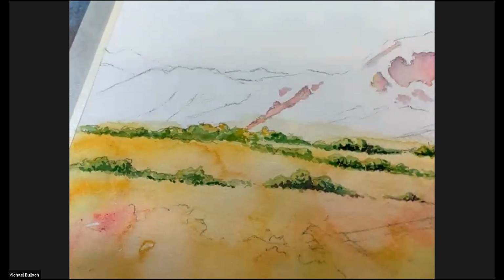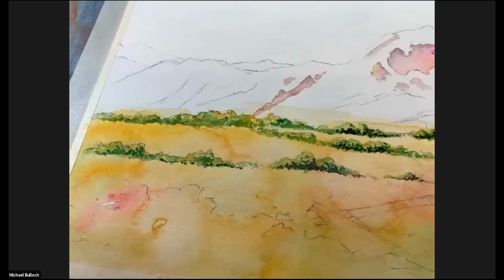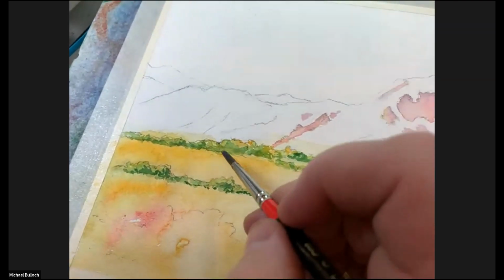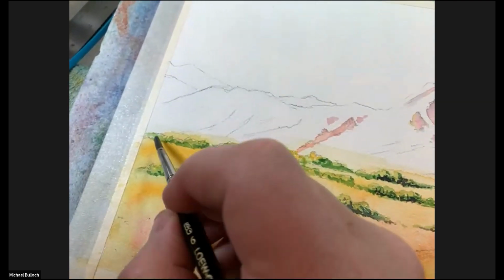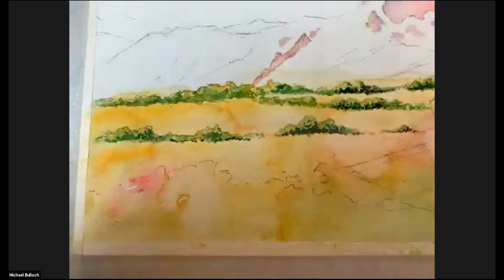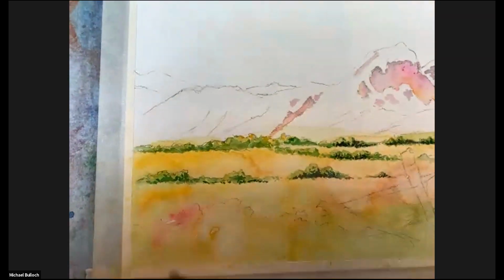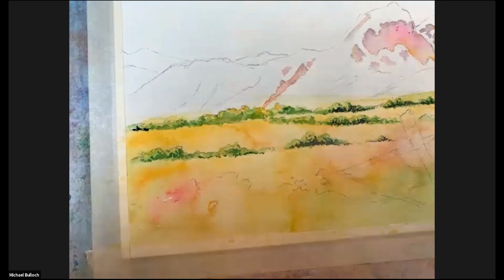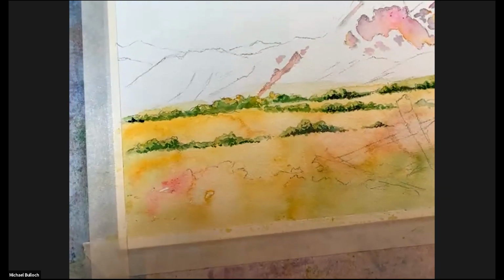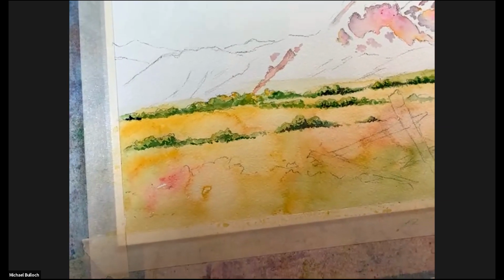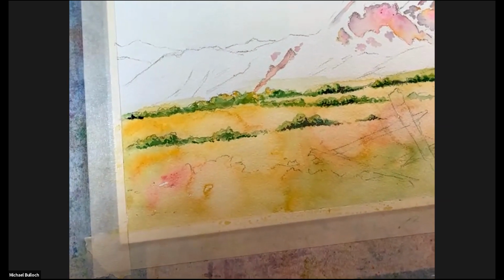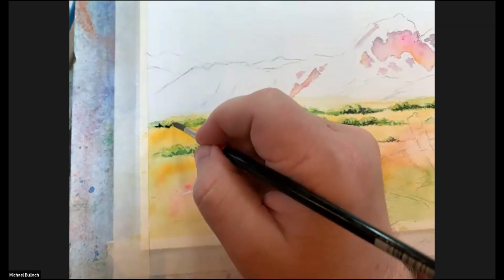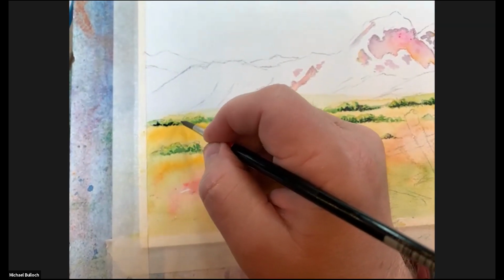So let's come back over here. I don't know why I started in the middle and moved. I should have started over here. Let's see here. That's a little of that. Hooker's green blue mix. And maybe we'll pull in a little violet.